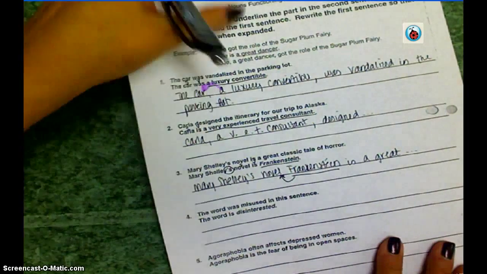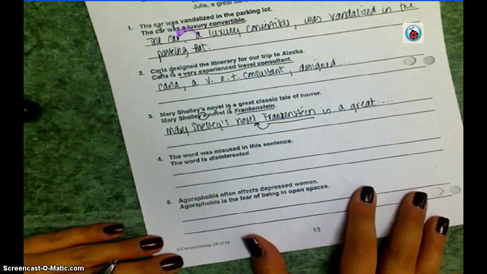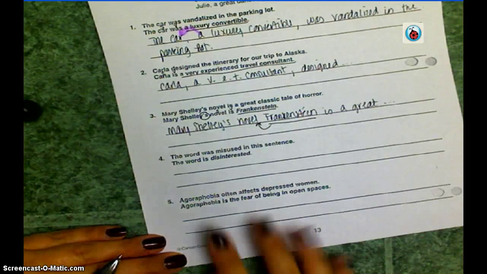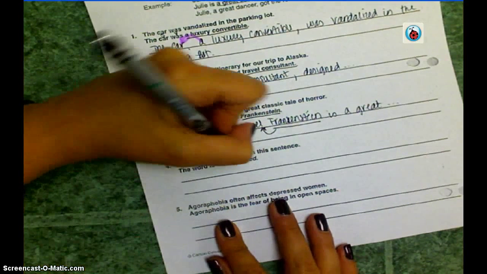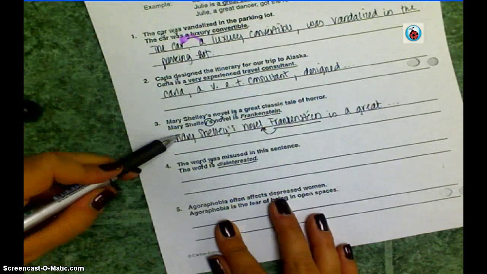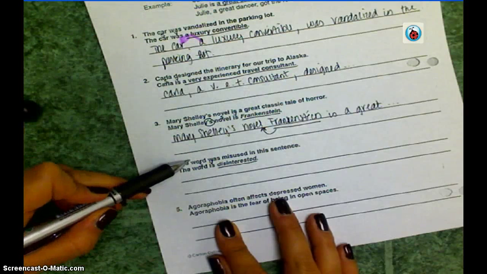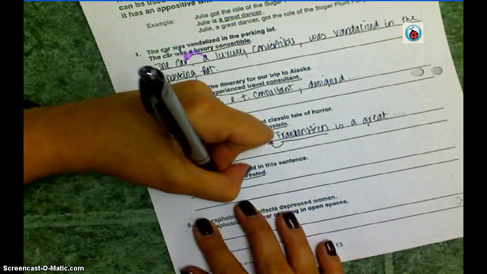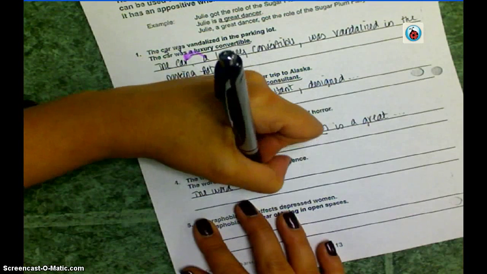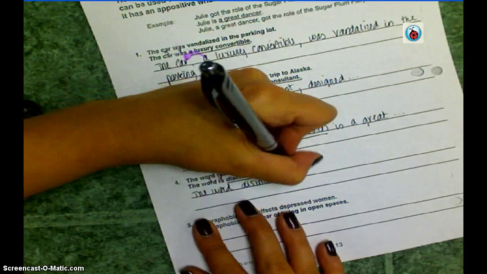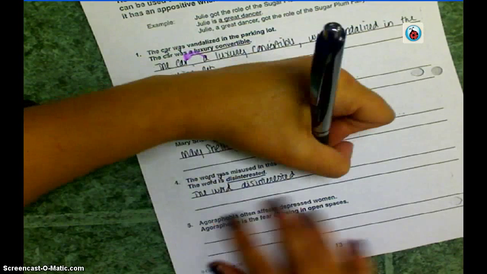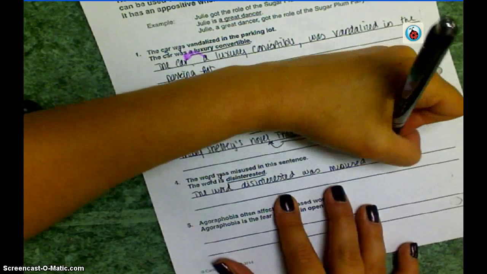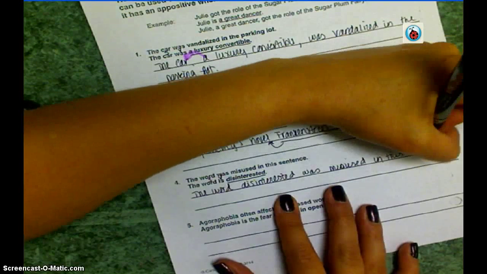Number 4, the word was misused in this sentence. The word is disinterested. Who or what did it? Word. What did it do? It is. Is what? Disinterested. Same as this one. Word is not specific. Disinterested tells us the word, so we don't use commas. The word disinterested was misused in this sentence.